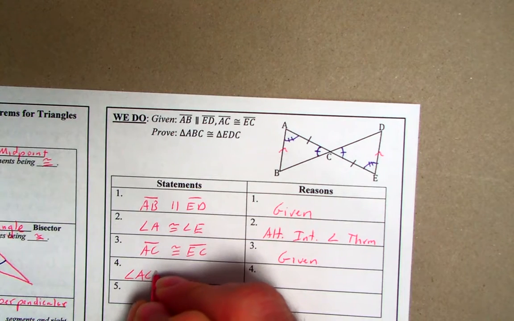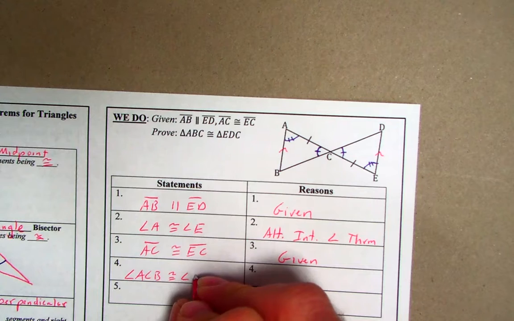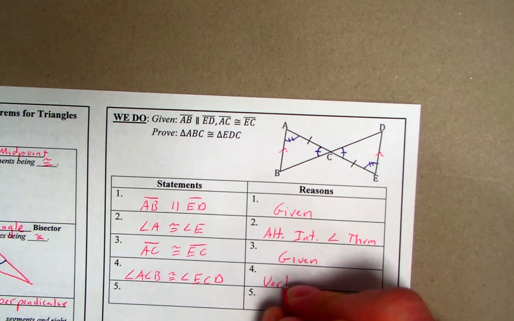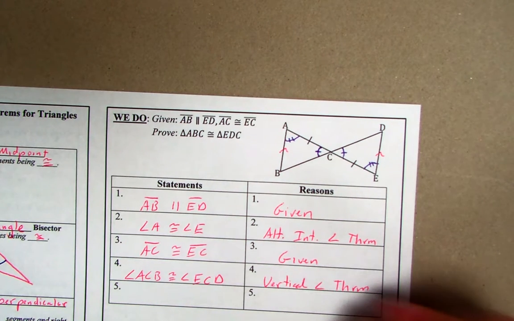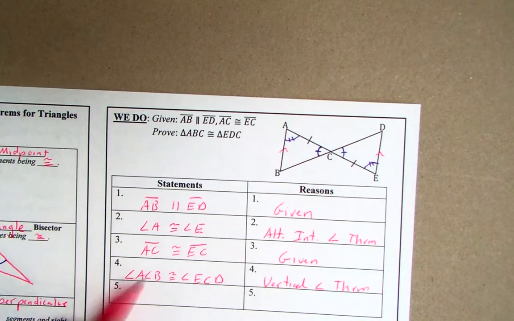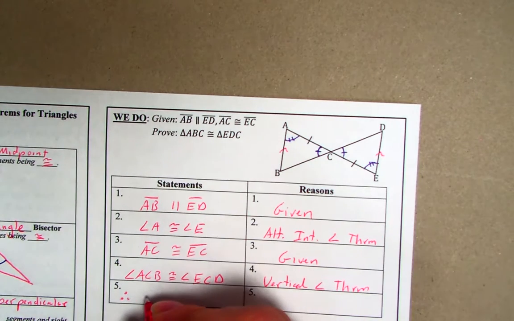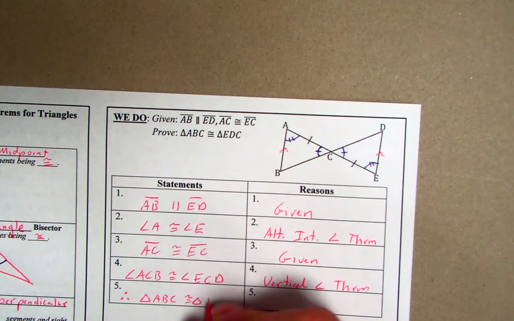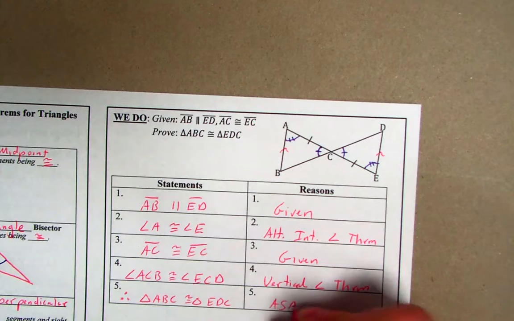Angle ACB is congruent to angle ECD. That's the vertical angle theorem. That's our reason. Okay, so we have an angle, a side, and an angle. So therefore, we know that triangle ABC is congruent to triangle EDC by ASA.